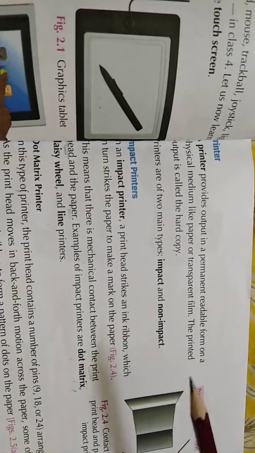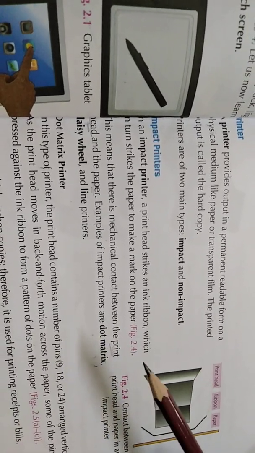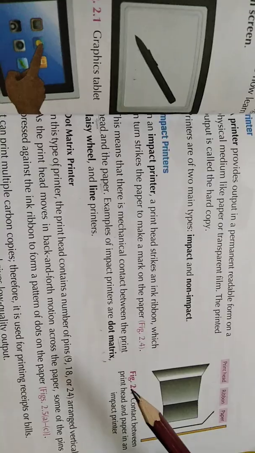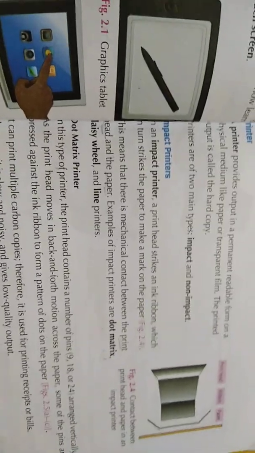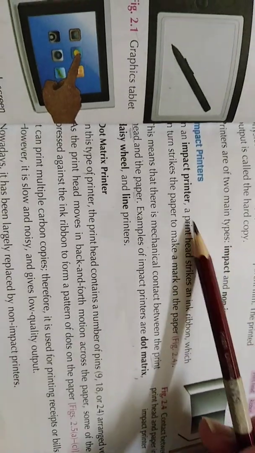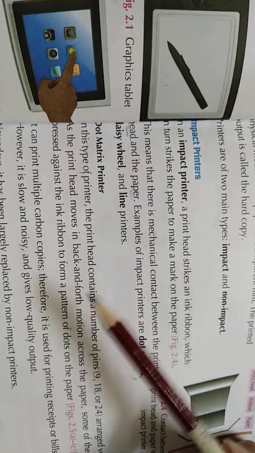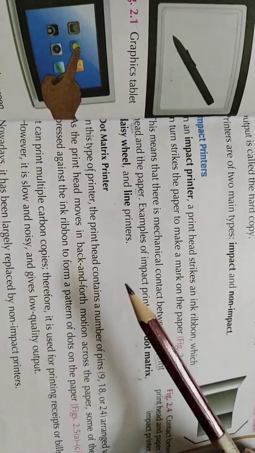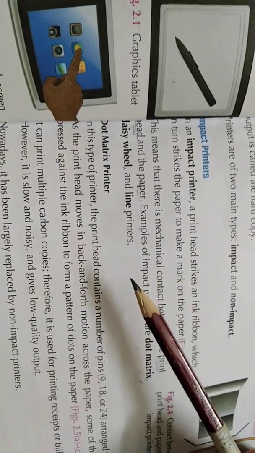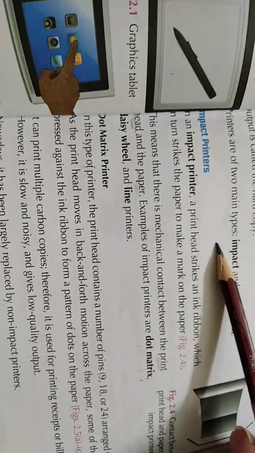Then comes the printer. A printer is the output device. It is used to print or get the hard copy of the things which are present in the computer. So there are two types of printers: impact printers and non-impact printers. Impact printers are those printers which use mechanical combination of things. Means there is something which is moving mechanically like a machine, and it hits something else to work.